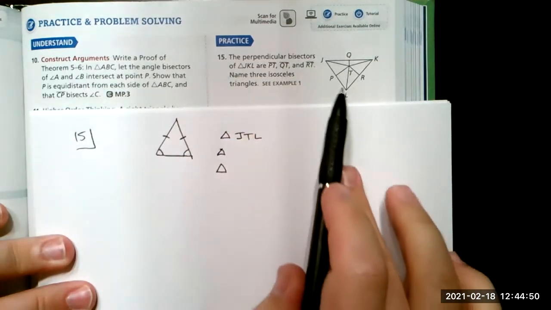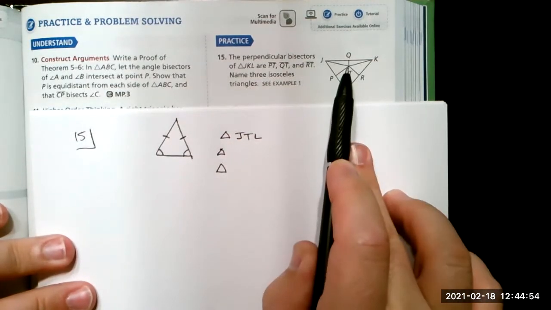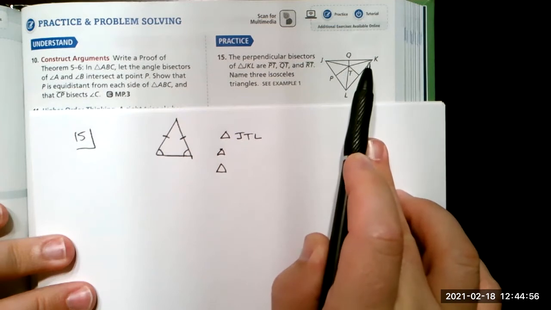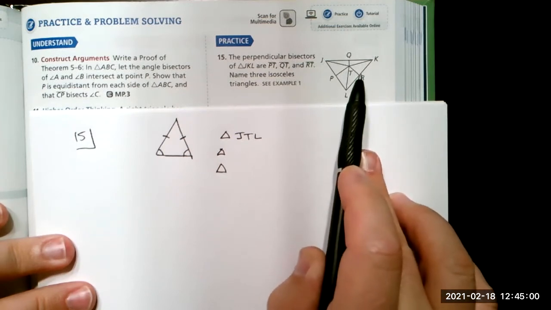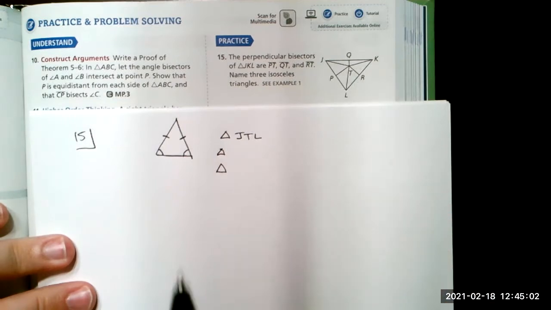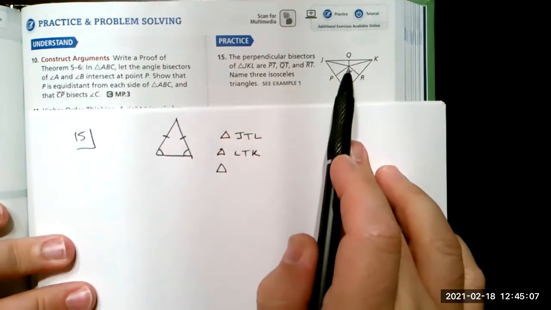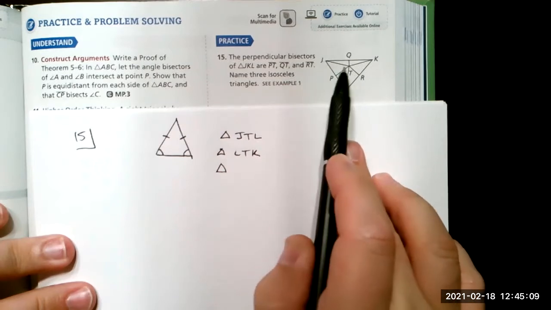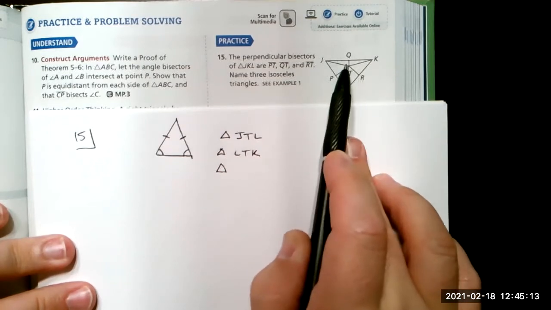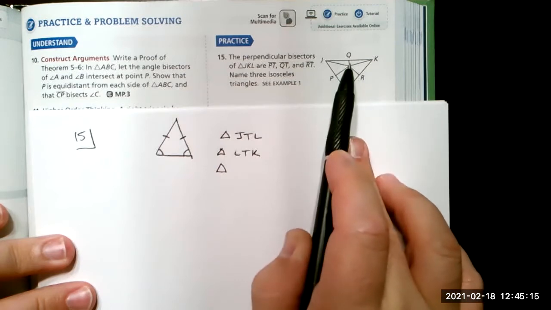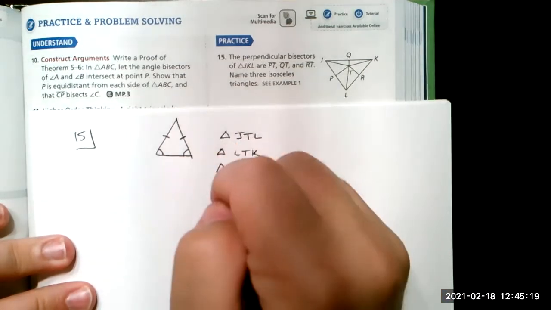They want 3. So again, from that point of concurrency to L, from the point of concurrency to K, those have to be the same distance. So this gives me another one. We'll call that, I don't know, LTK. And then the last one, from T to K, from T to J, those have to be the same distance. So that little tiny triangle at the top, that has to be an isosceles triangle as well. So we'll call that KQJ.